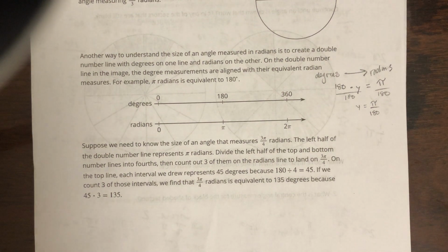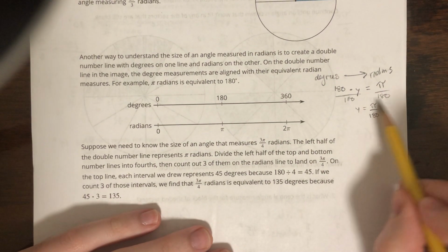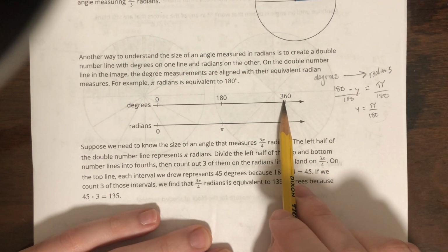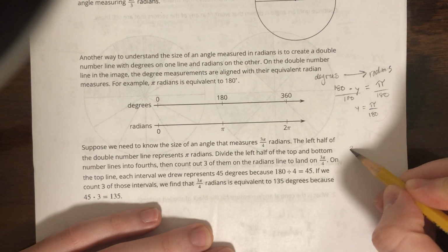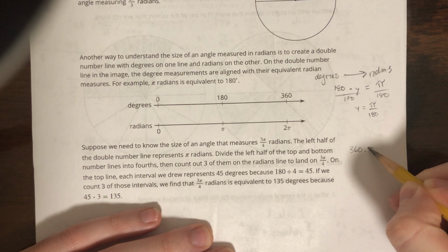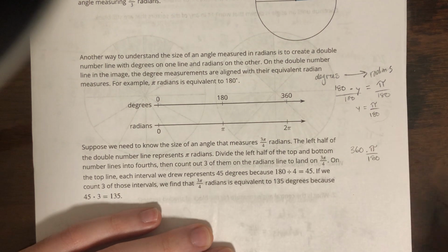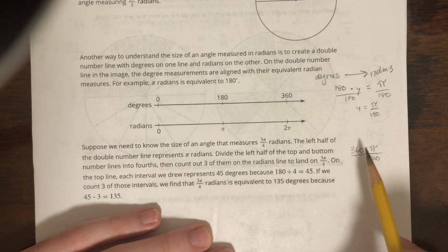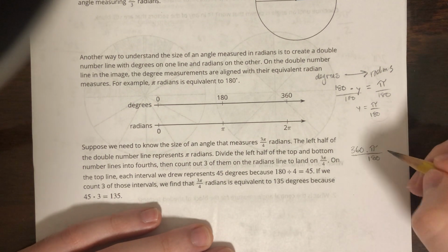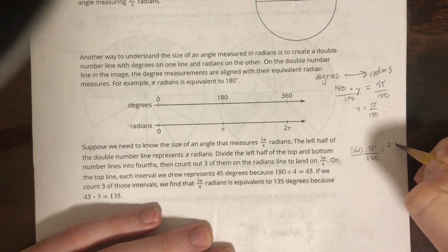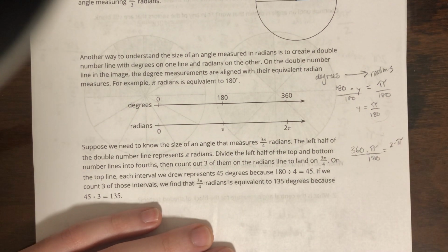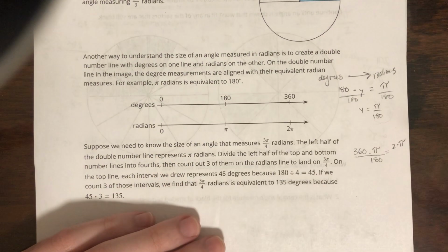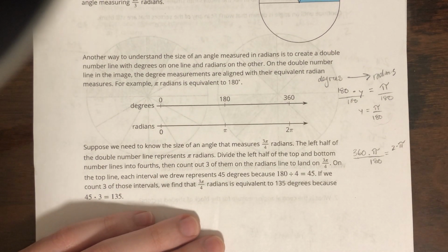So what that is saying is any degree measure multiplied by this right here is going to give you the result in radians. If we try 360 times pi over 180, 360 and 180 are like terms, so I can actually divide them. 360 divided by 180 is 2. So that's going to be 2 times pi. So if that works for both of these, that's always going to work. And of course it works for 0 because anything times 0 is just 0. So that's a good thing to know.